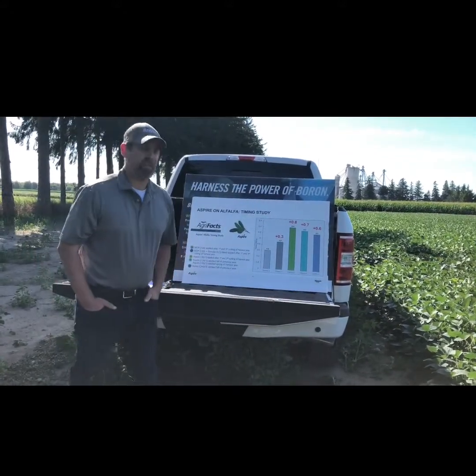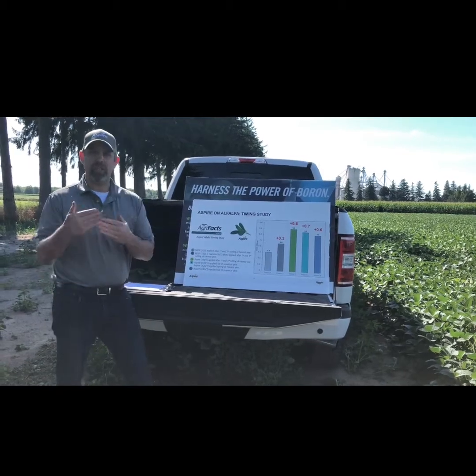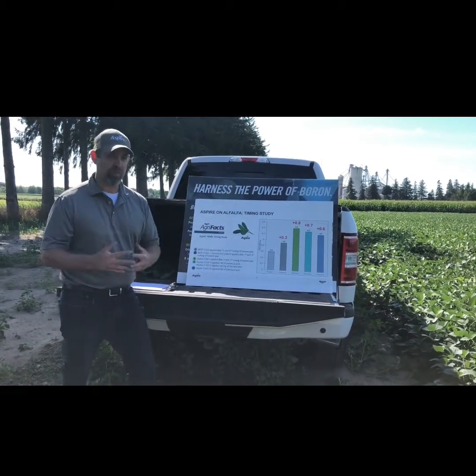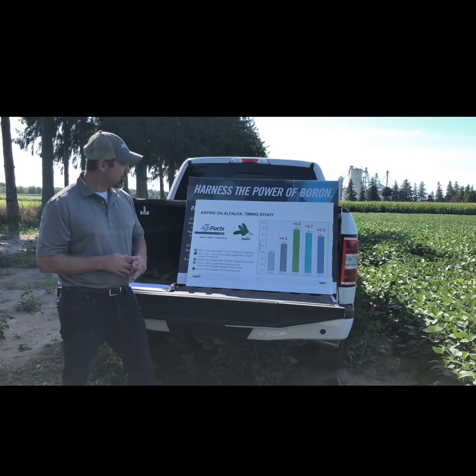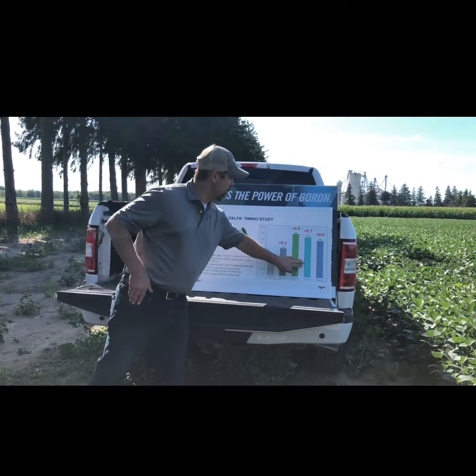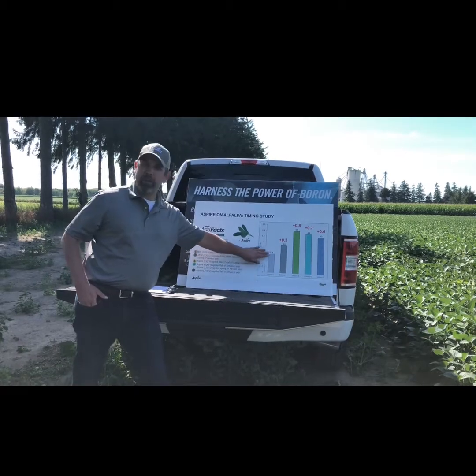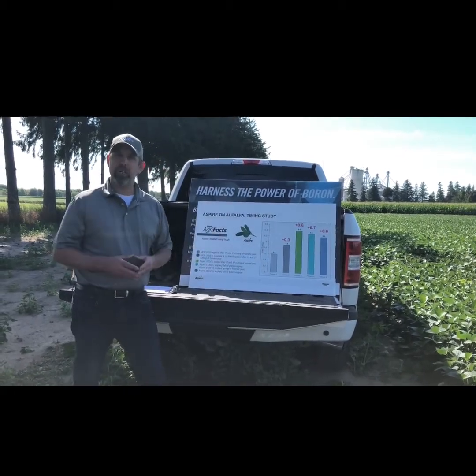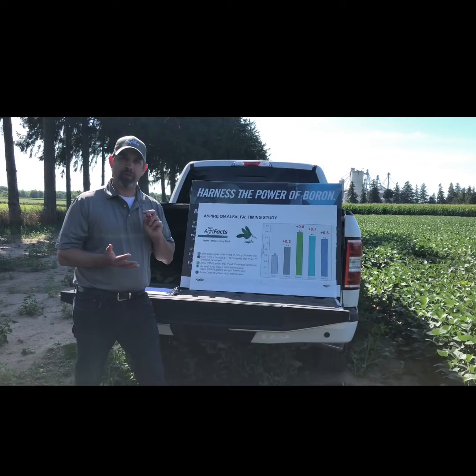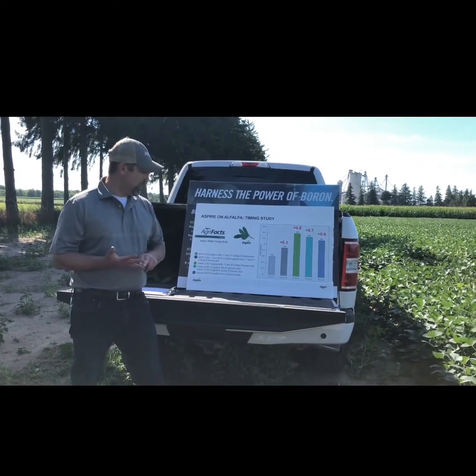So I'm going to end with this slide here, and this is just talking about timing and fertility and responses to fertility in hay. We have 5 different treatments in this plot, and we're going to start out with the first treatment, which is just muriate of potash, applied after first and third cut.